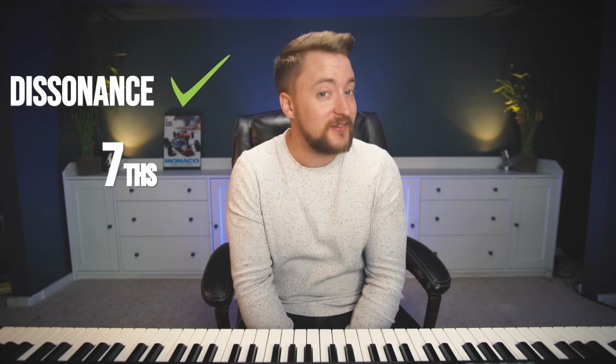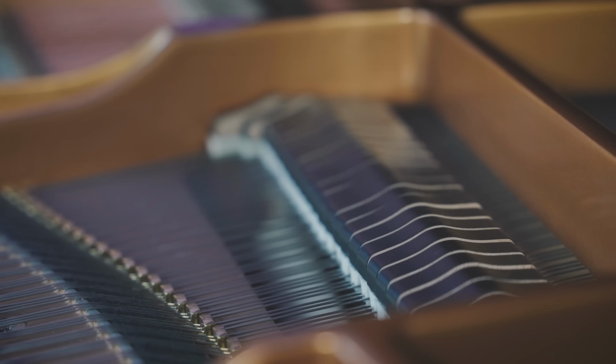Why? Because it carries so much more dissonance. Yes, it has a lot of sevenths in it. Yes. However, there is another factor, and that is upper extensions.